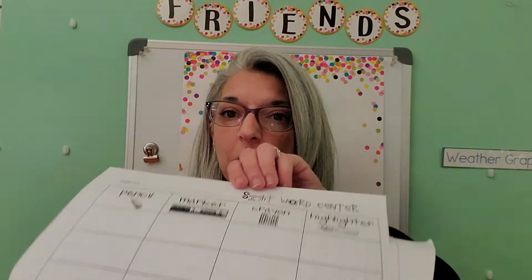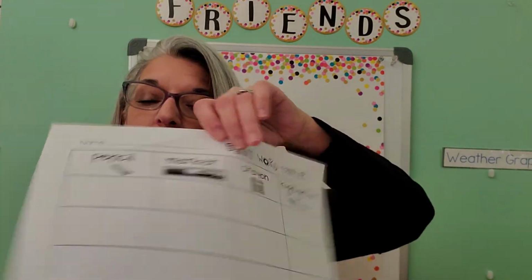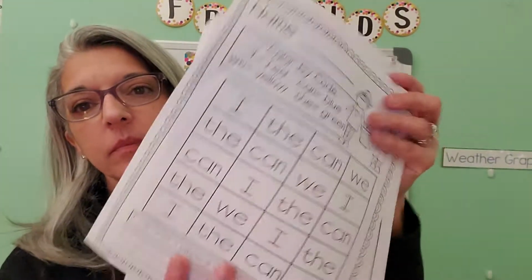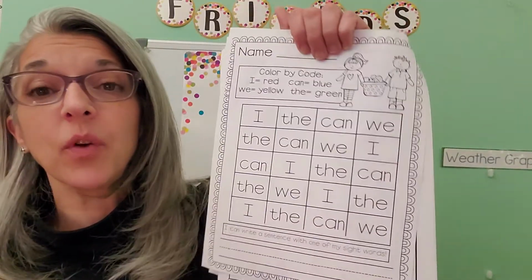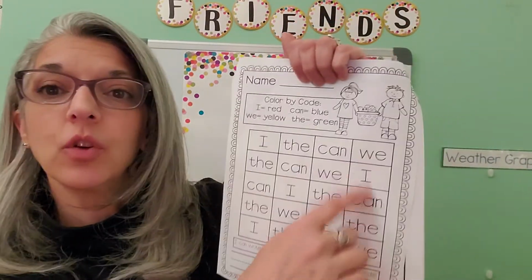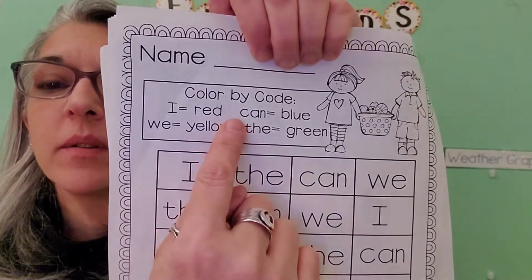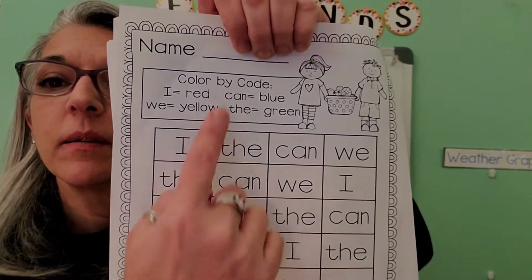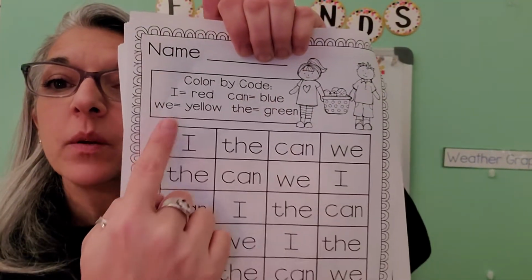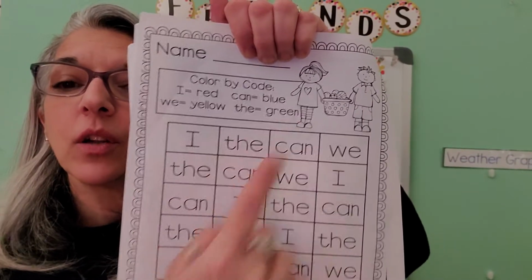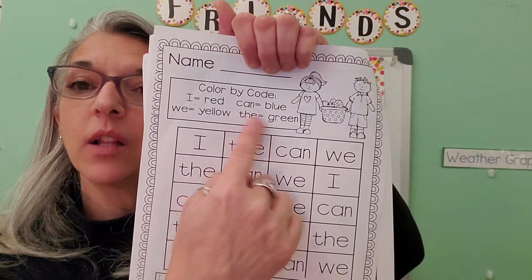Next we'll go over the choice activities, and your first one is color by code, which is right on the back of this. So on the back of your sight word center is color by code, and color by code has some sight words that we've been using for quite a while in this little grid. Okay, so you're going to color by code. The word I, you're going to color red wherever you see that on your grid. Can, you'll color blue. We, you'll color yellow. And the, you'll color green. So wherever you see those words on the grid, color them the proper color. Okay, that's a choice activity.